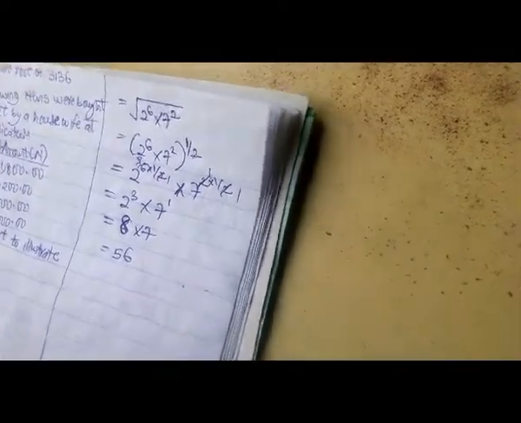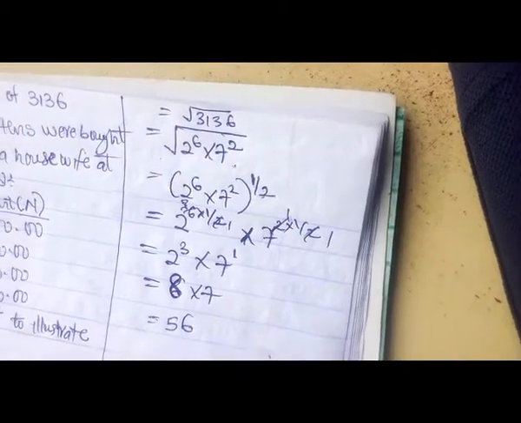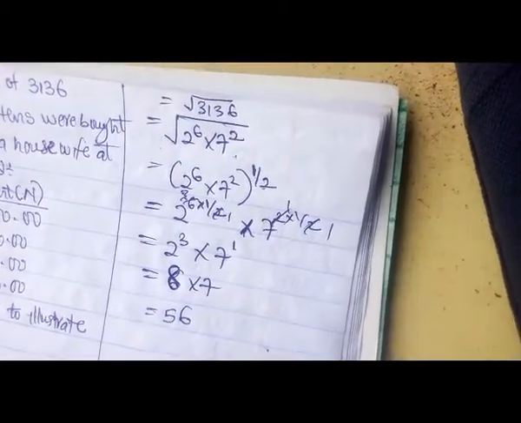So let's continue. Let me write it so that you can understand. Square root of 3136. Square root of 3136 is 56. So that's the end of question 4a.